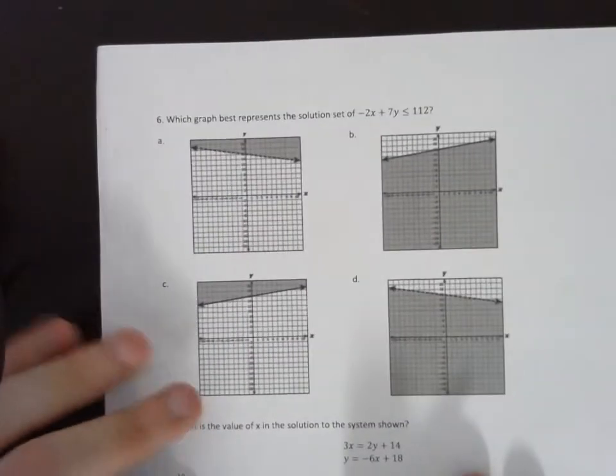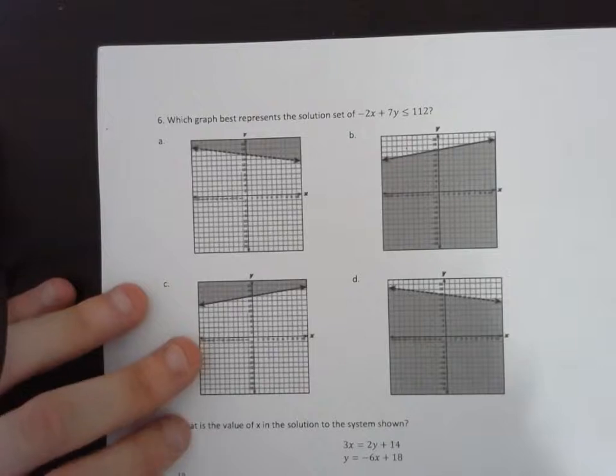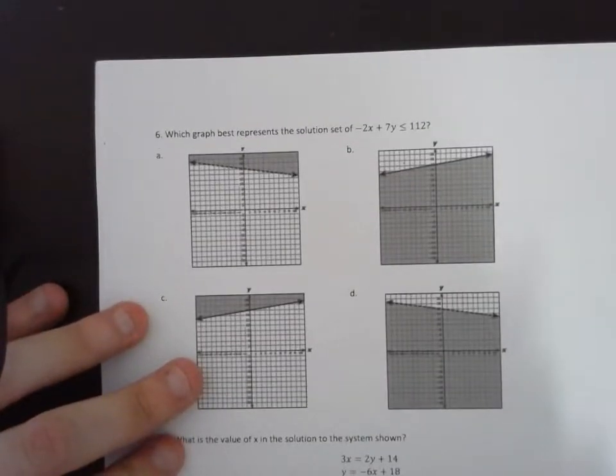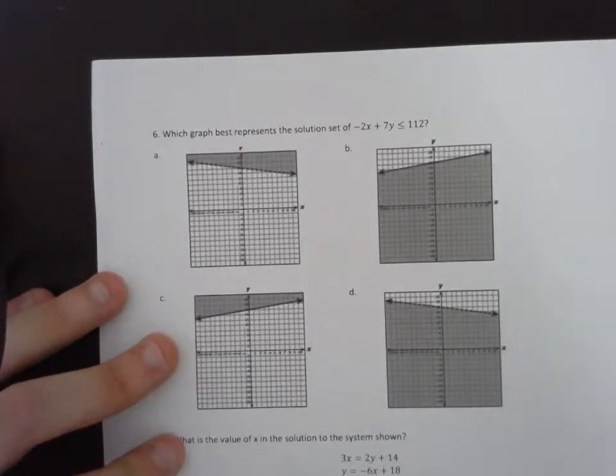Now, number 6. Linear inequalities. It says, which graph best represents the solution for negative 2x plus 7y is less than or equal to 112? I can't tell which one I'm dealing with. I mean, I can actually, I lied.